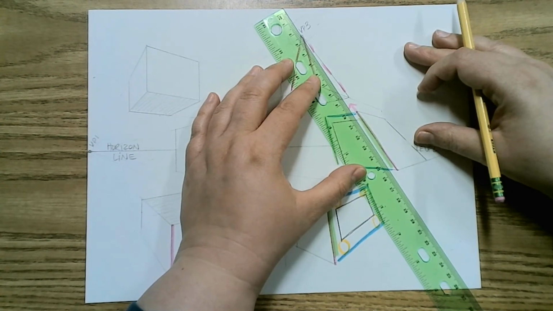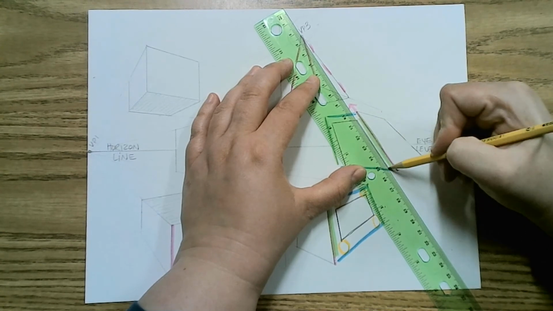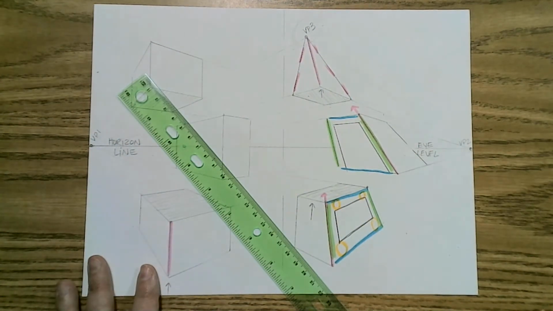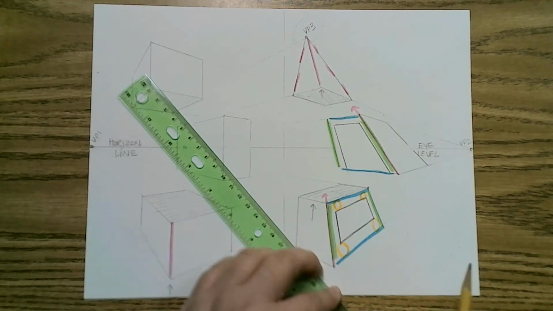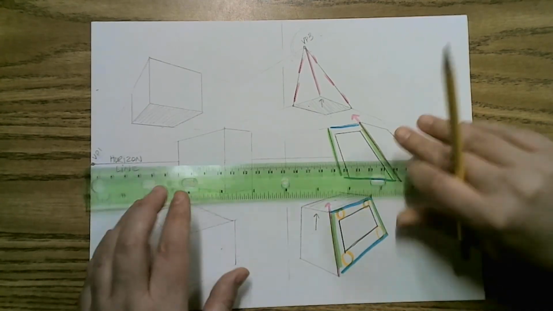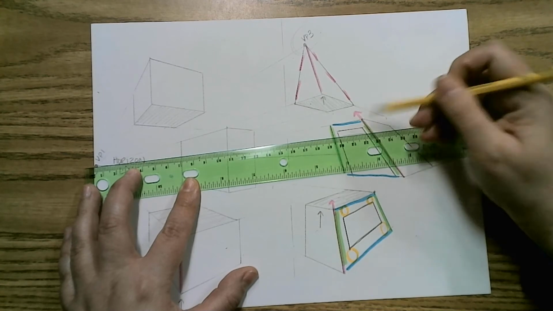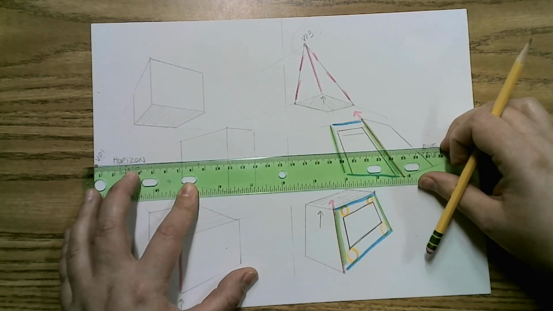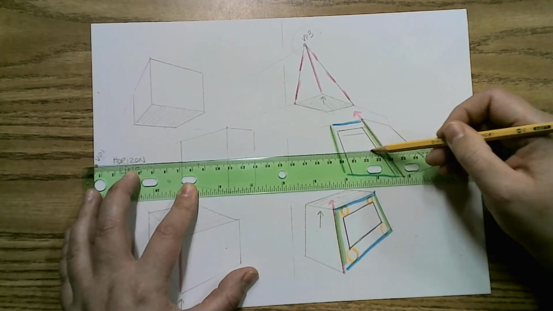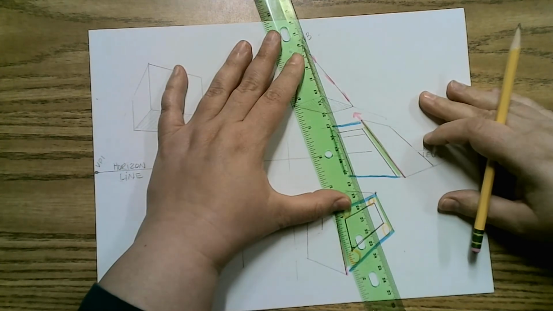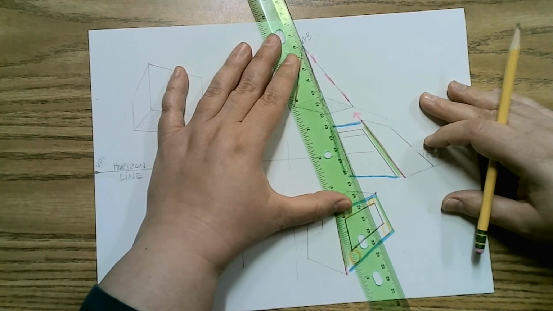Just double checking my spacing. Okay, so then if I wanted a window on the door, top and bottom of the window, top and bottom uses the left vanishing point, same. Okay, the sides use the third vanishing point.